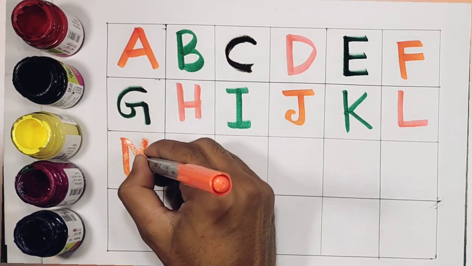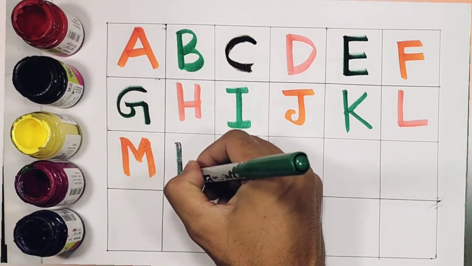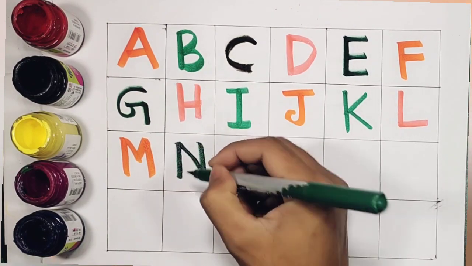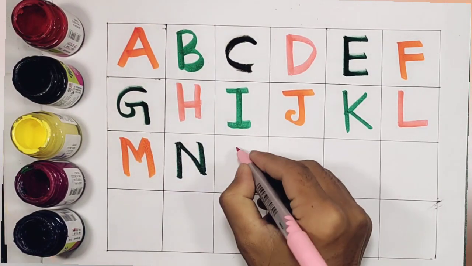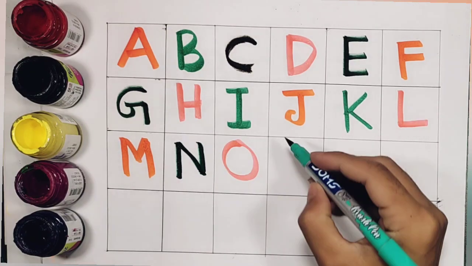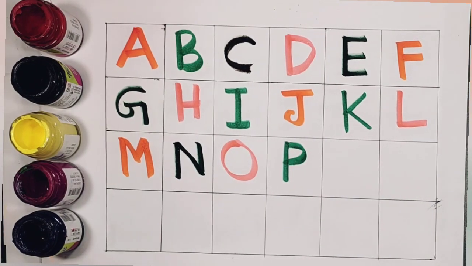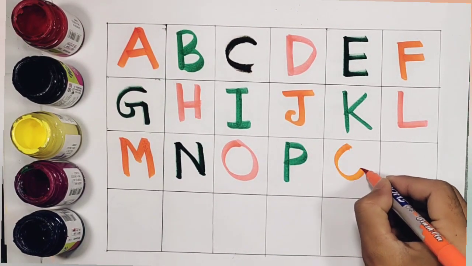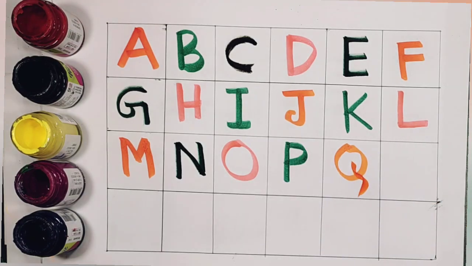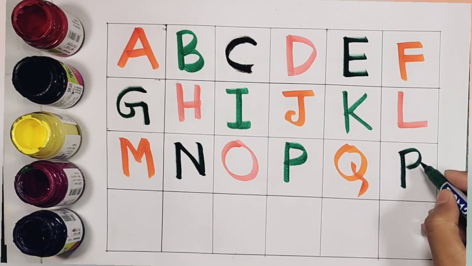M for mango. N for nose. O for orange. P for parrot. Q for queen. R for rabbit.